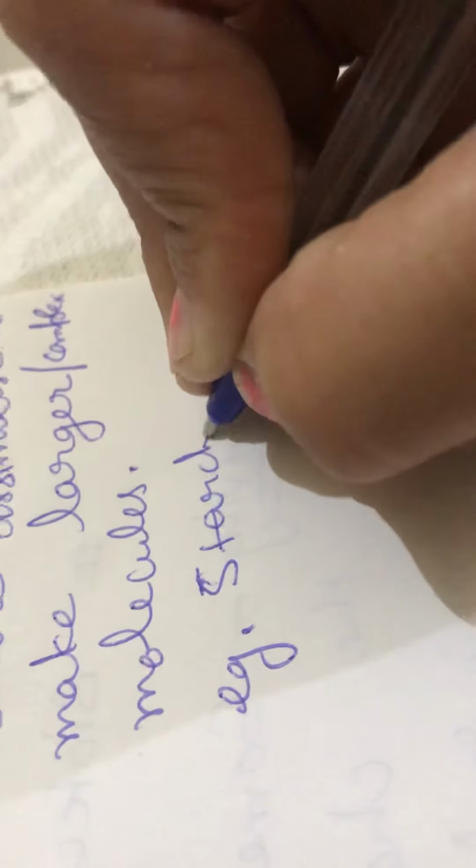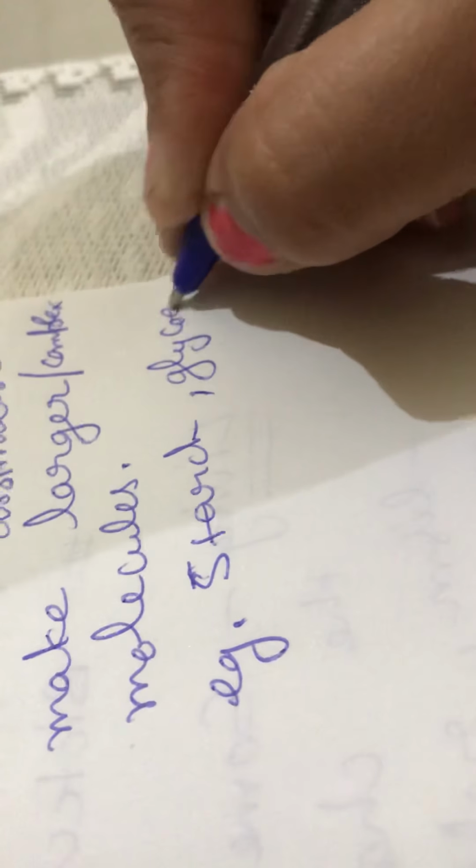Then for anabolism, we can give example of our reserve food material, storing of the reserve food. In plants, it is starch, and in animals, it is glycogen.